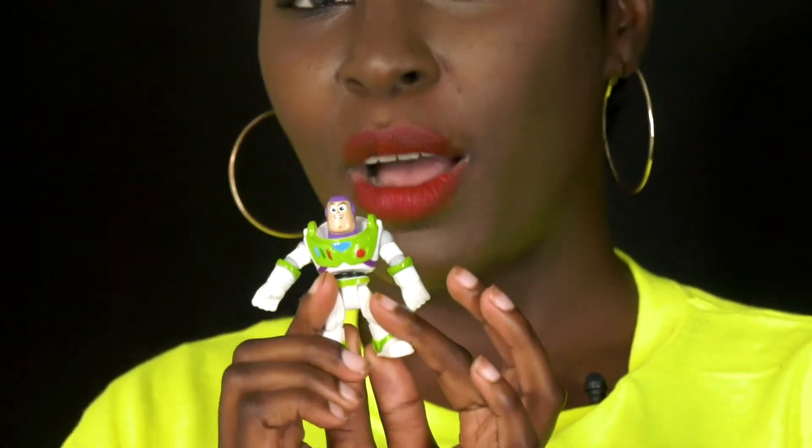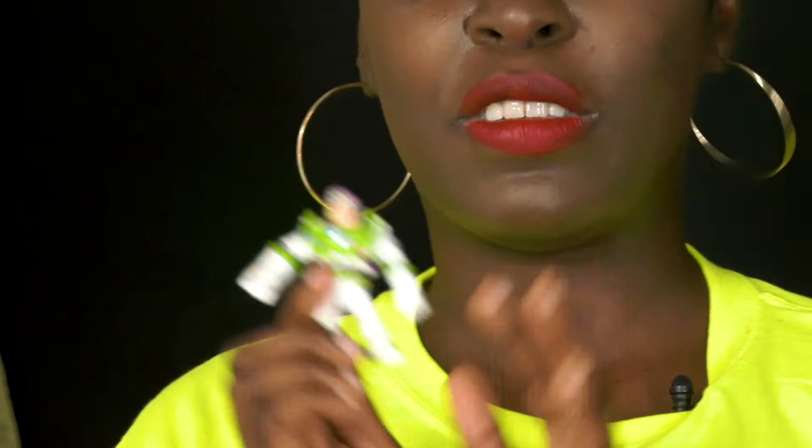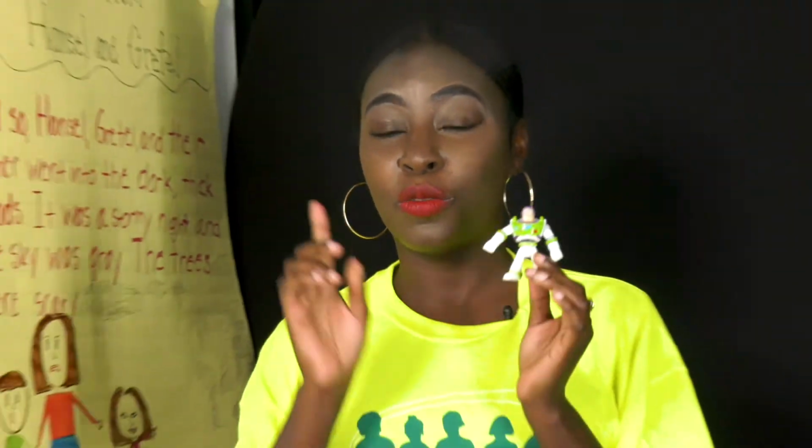Today, in celebration of Superhero Week, I have my helper, Mr. Buzz Lightyear of Star Command, and guess what movie he is from? If you said Toy Story, you are correct, and don't forget Toy Story 2 and 3.